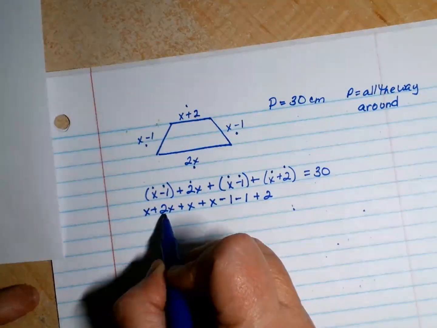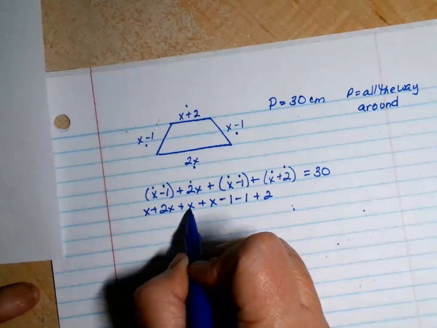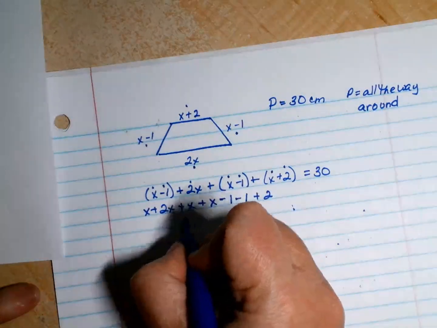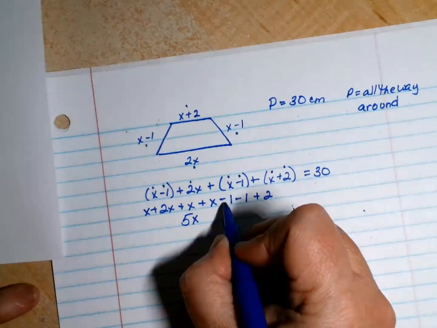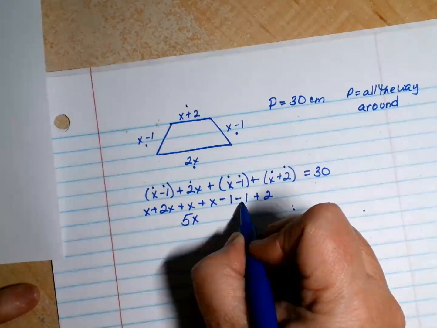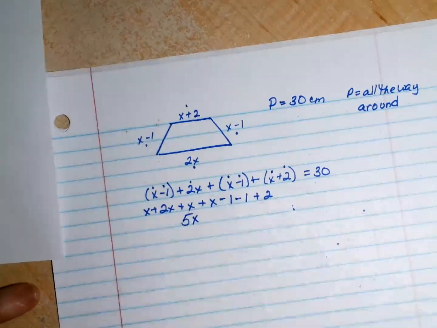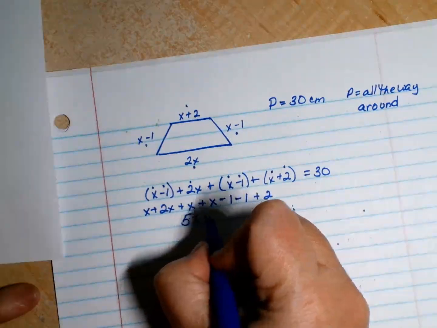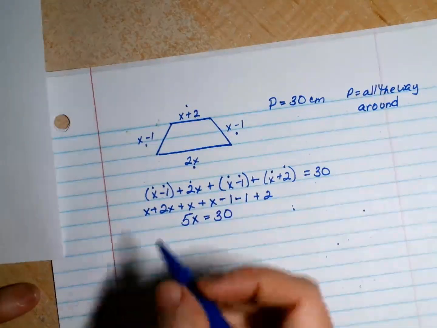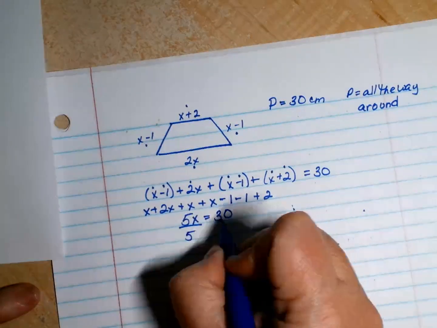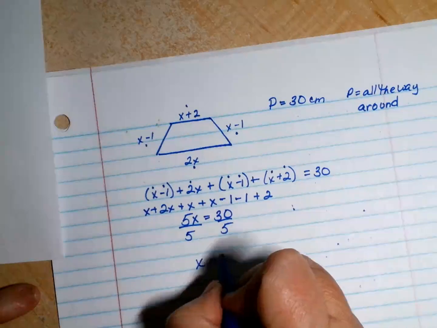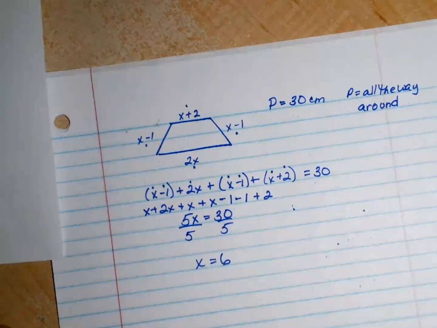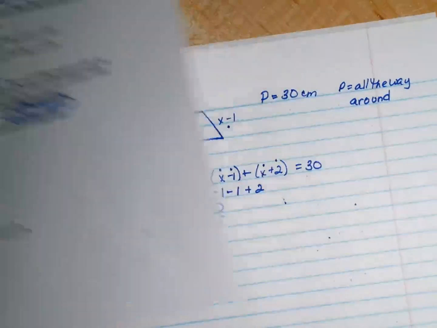Okay, so let's add these up. x plus 2x is 3x, 4x, 5x, so this is 5x. Minus 1 is minus 2, plus 2 is 0, so we're done there. So 5x equals 30. So divide both sides by 5. I wind up with x equals 6. Okay? So I know that x equals 6.